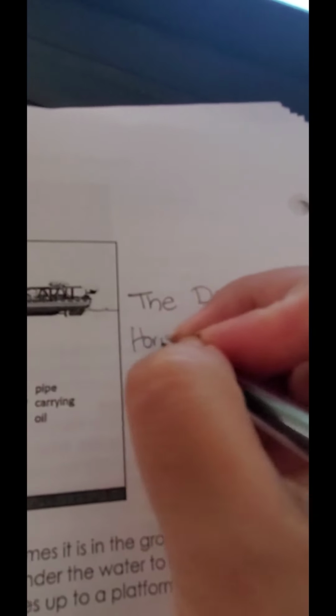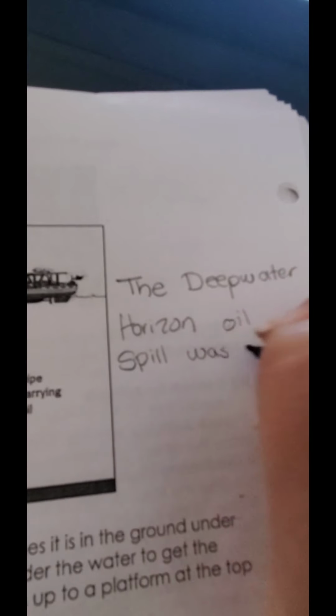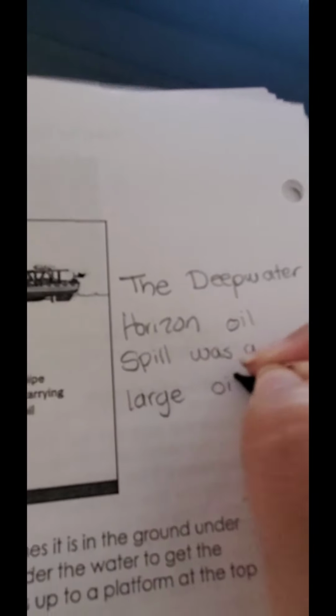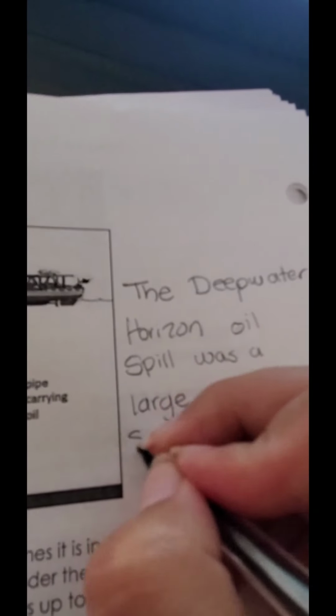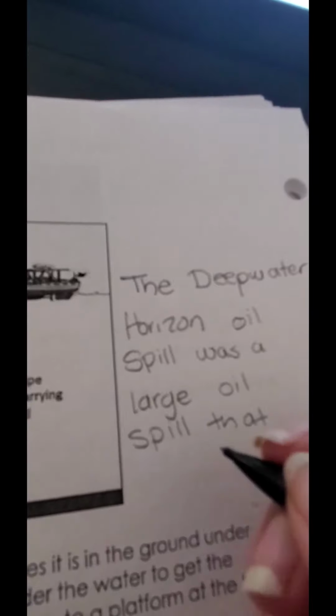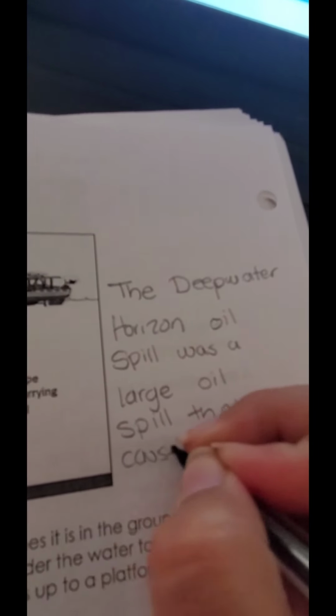The Deepwater Horizon oil spill was a large oil spill that caused damage to many animals and humans.